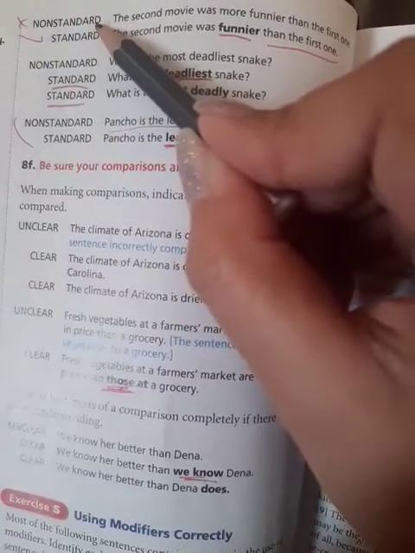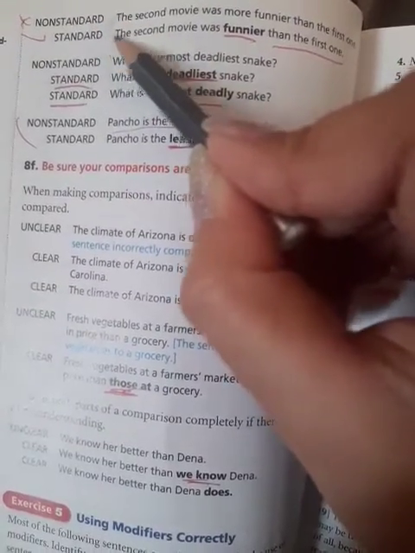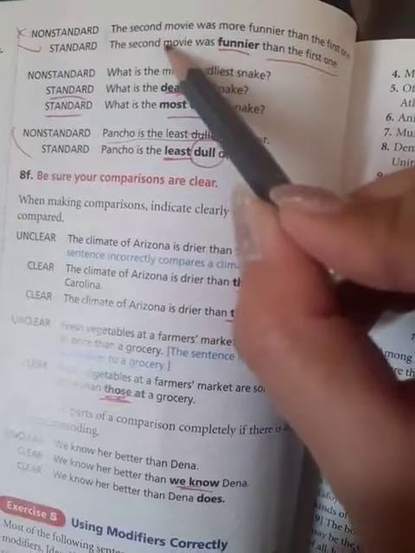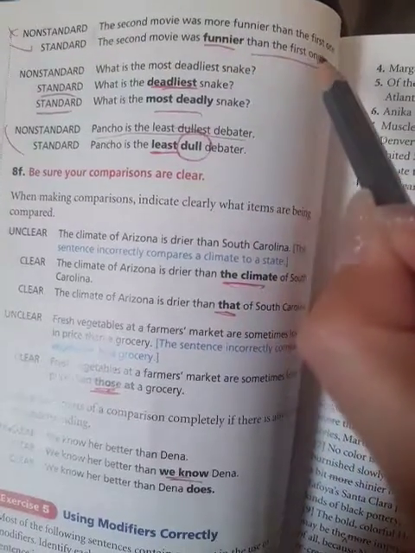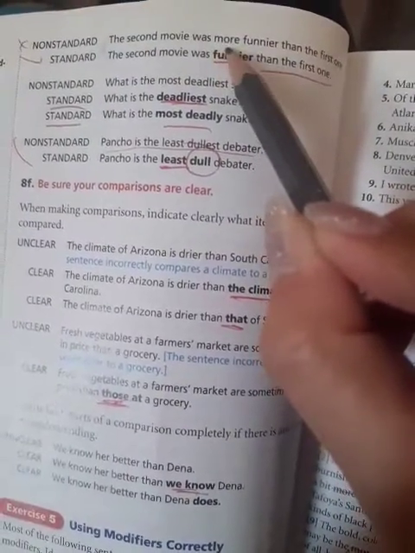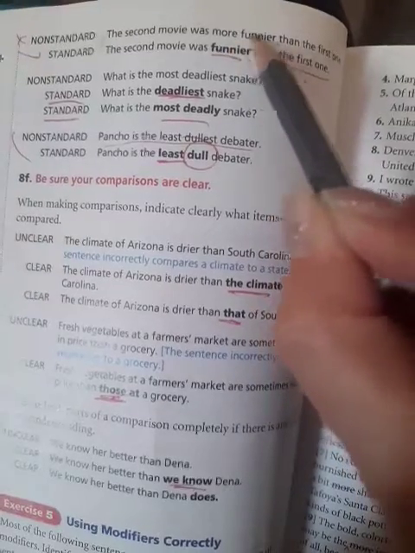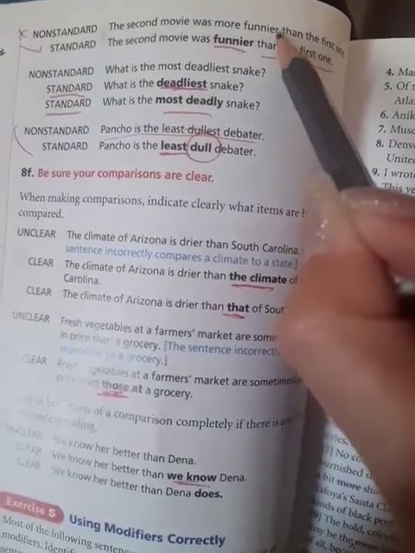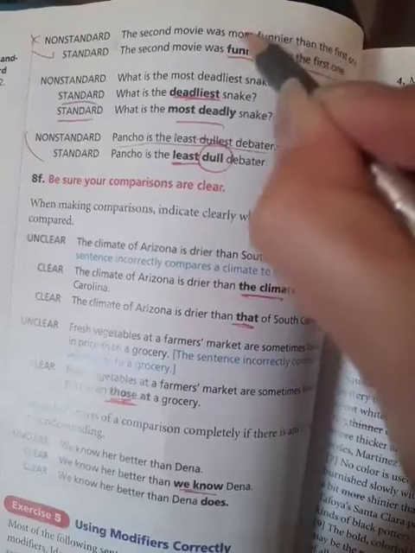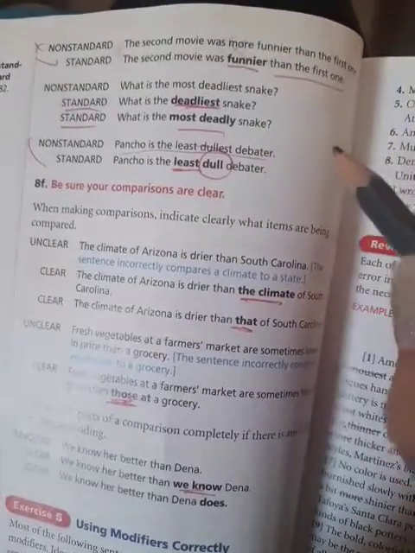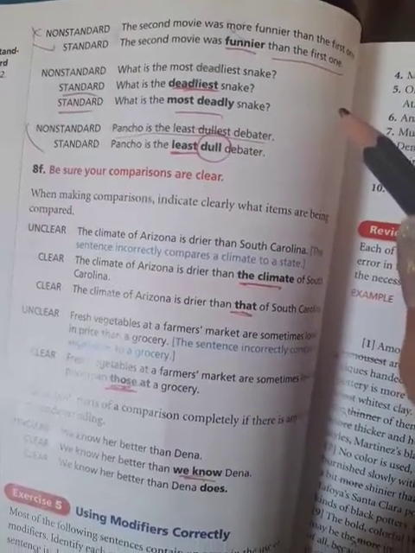You know, non-standard means incorrect, standard means correct. So, the second movie was more funnier than the first one. It's incorrect to use more and er in the same structure. It's wrong to use that. So the correct answer is that you have to cross out more and use er with the word funny.